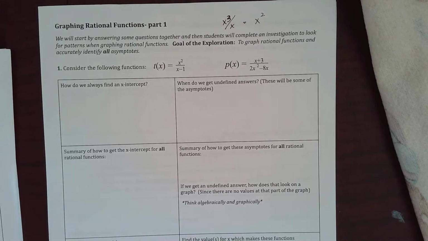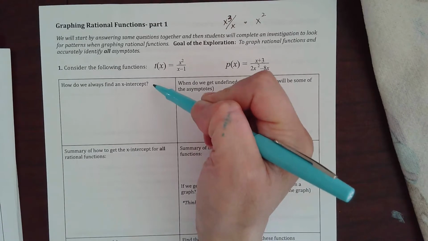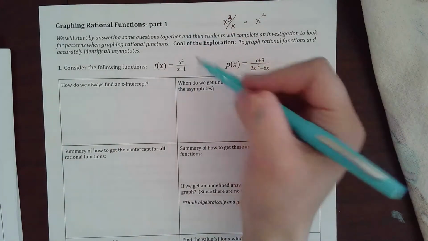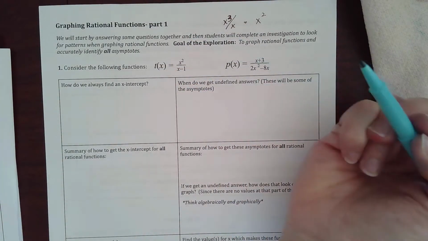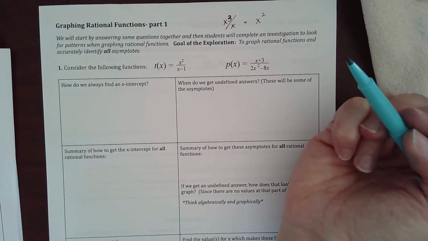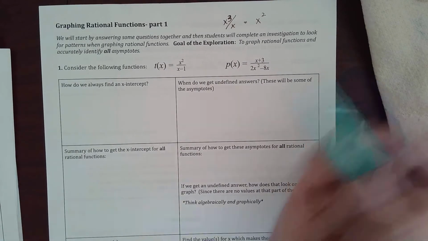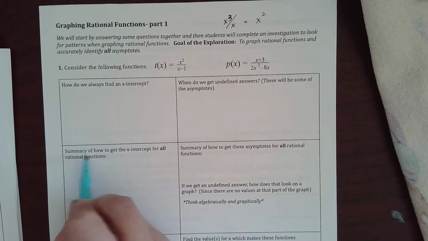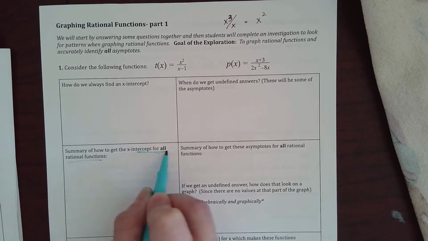There is some preliminary work we need to do in order for you to get a good feel for how to graph a function. The first thing we look at is how to find an x-intercept. Thinking about this algebraically, how do you find an x-intercept for all rational functions?